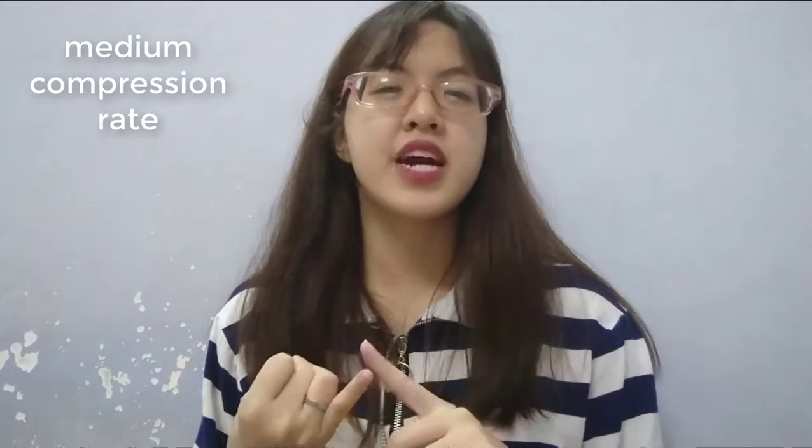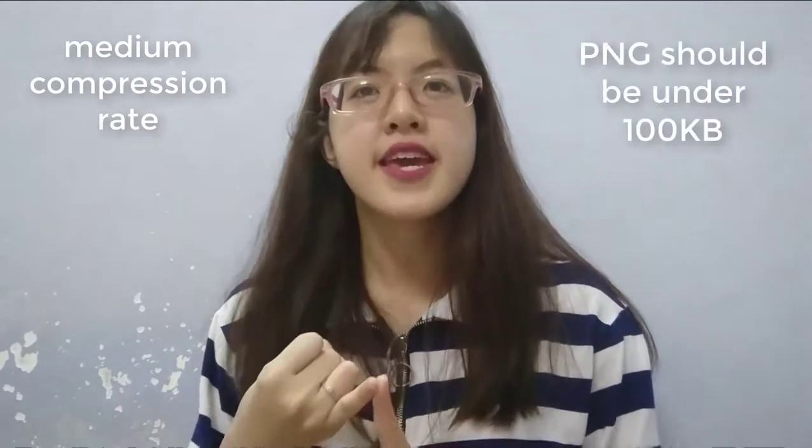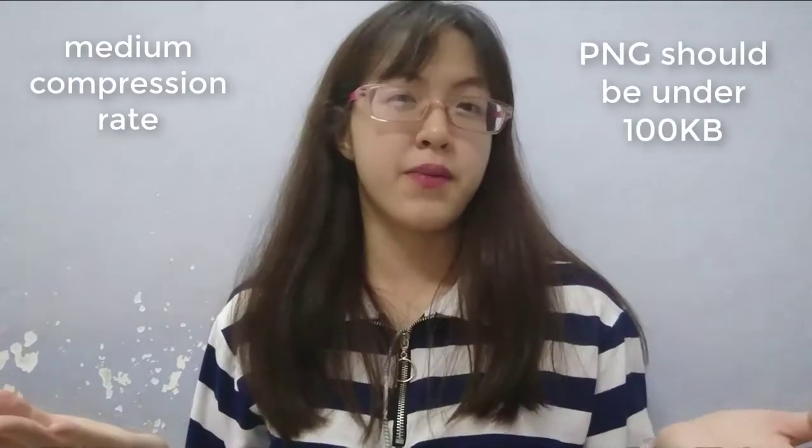So it means that there is a trade-off between compression and quality. When you have high compression, it means that you will have low quality pictures. We took the image again at a medium compression rate. A similar image like a PNG should be 200 KB or less for the best performance.